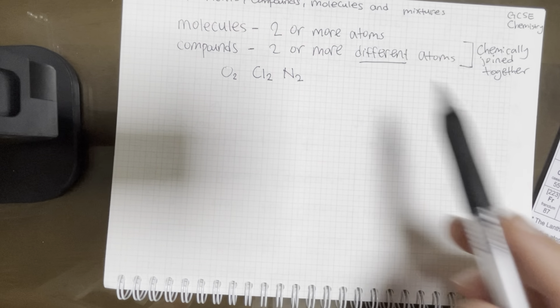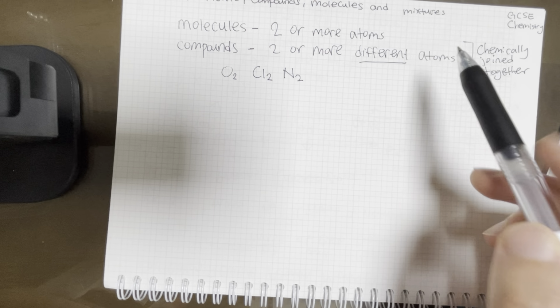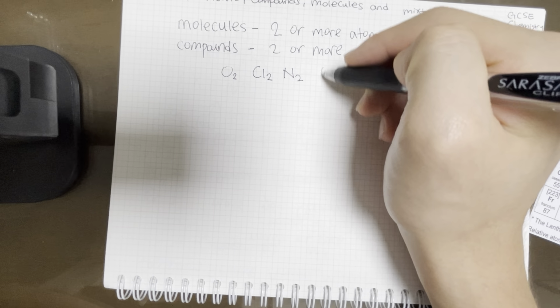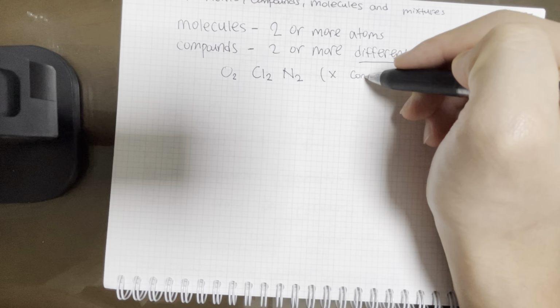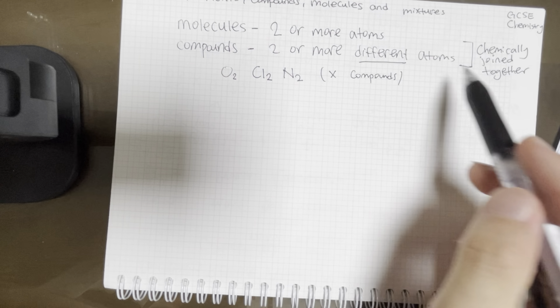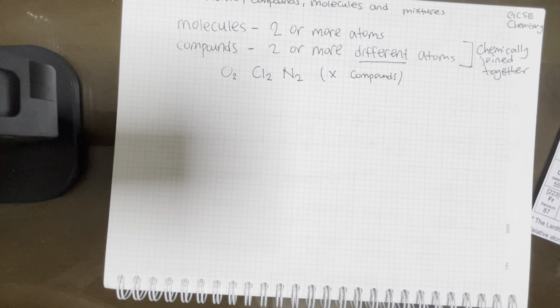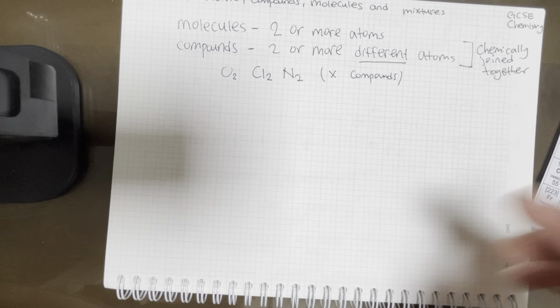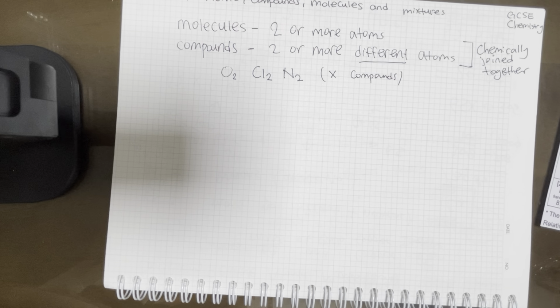Now, compounds are two or more different atoms. So these three do not classify as compounds. They're not compounds because they don't contain two or more different atoms. So what do two or more different atoms mean? You're supposed to have two or more different elements. As aforementioned, these elements are made up of atoms, right? So you need two or more different atoms.